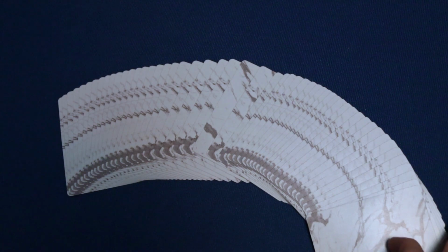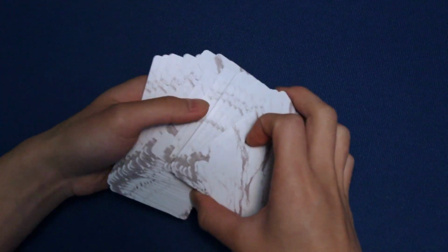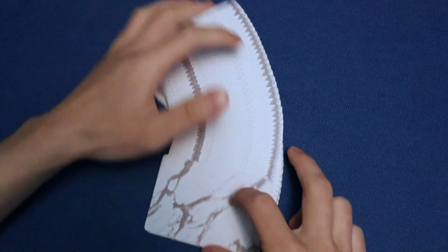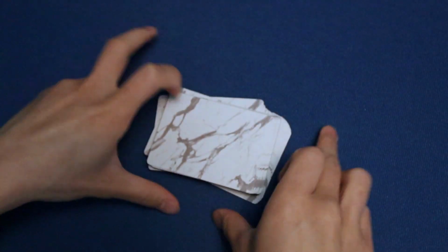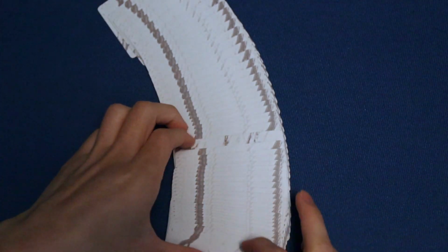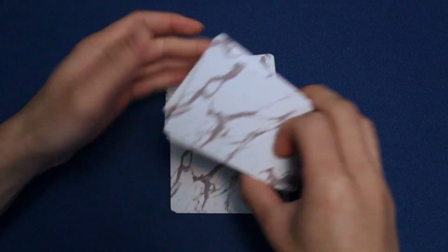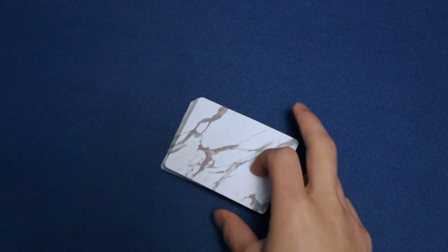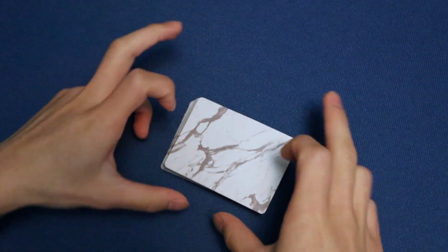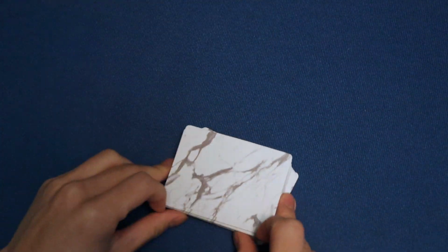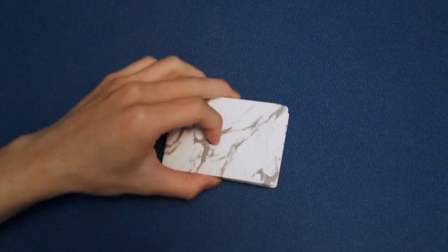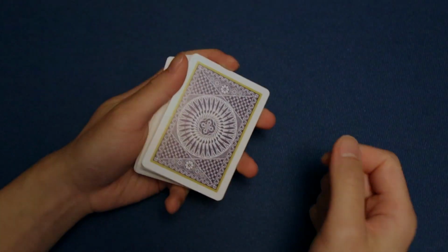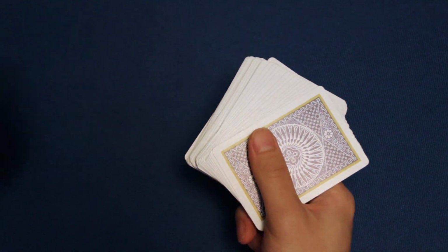Okay, so you should obviously use more subtle back designs, but that is just an example of how you can get a key card and how key cards are actually useful, right? Just one card in particular that stands out that allows you to maybe undo a certain action, like you cut out the key card and then you could just replace the selection back on top of the deck, right? So that is just a simple way of using a key card, and generally what the key card is used for, right? Which is just keeping track of where the deck was cut or keeping track of where the selection is, okay?